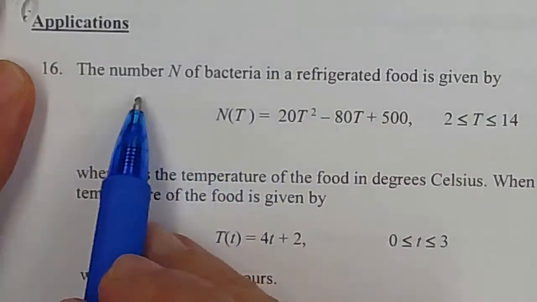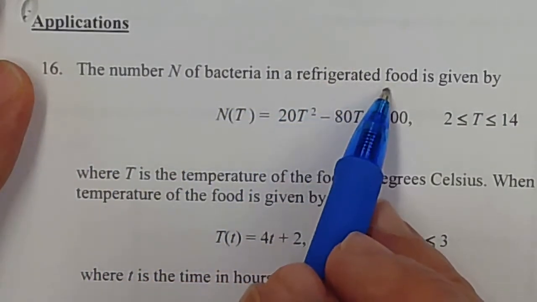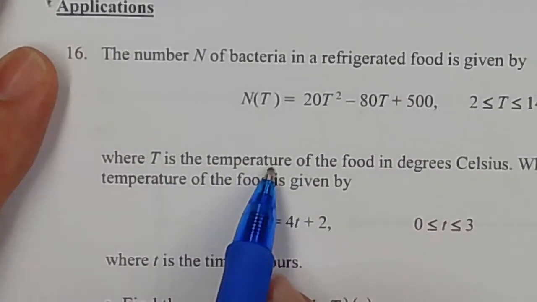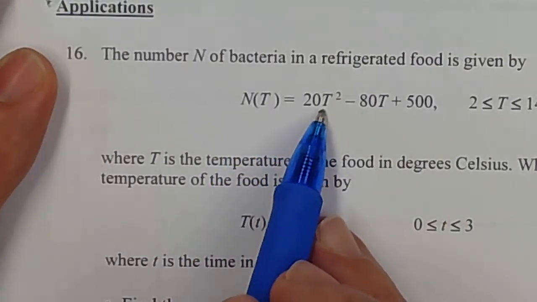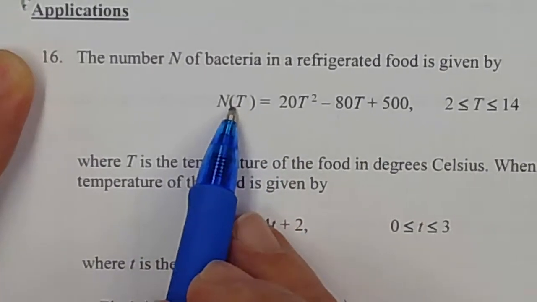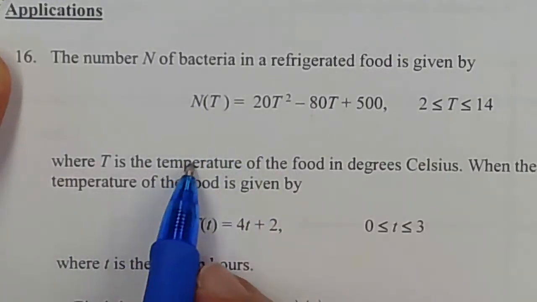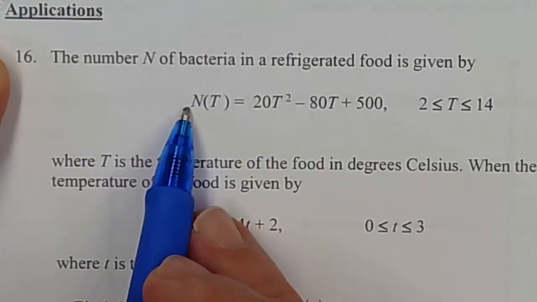All right, so this first function gives us the number of bacteria in a refrigerated food based on the temperature, right? We know if we take something and set it out of the fridge, as the temperature starts to increase, it's kind of a breeding ground for bacteria. It's going to start to multiply and increase. So this relates the temperature of the food in Celsius and the number of bacteria.